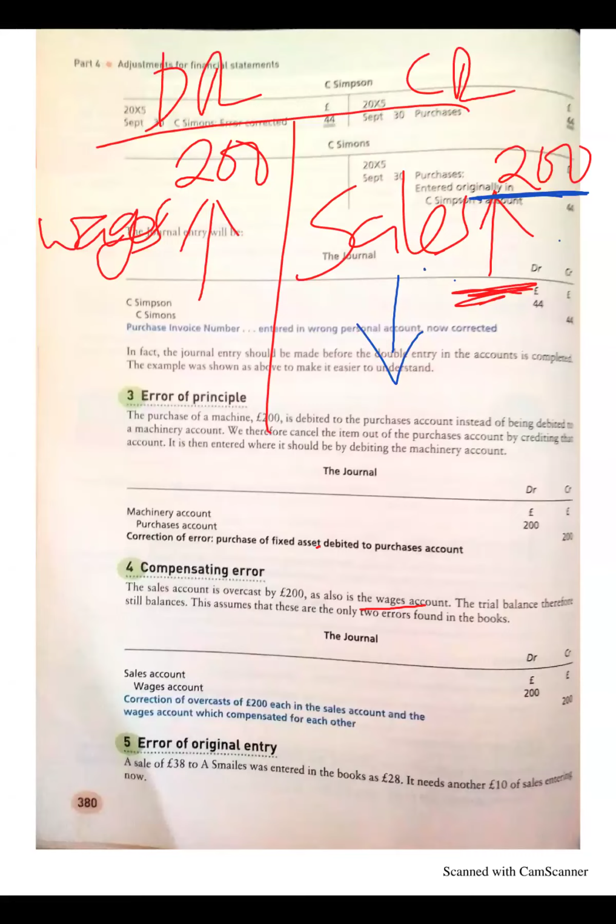We need you to pay attention here. You have to debit the sales account by 200. So when you debit the sales account by 200, there will be 200 on this side again, which will cancel with this other 200. That is how you are deducting.